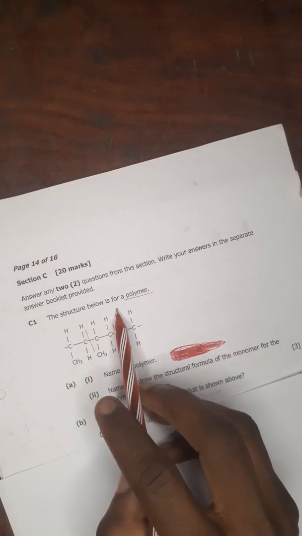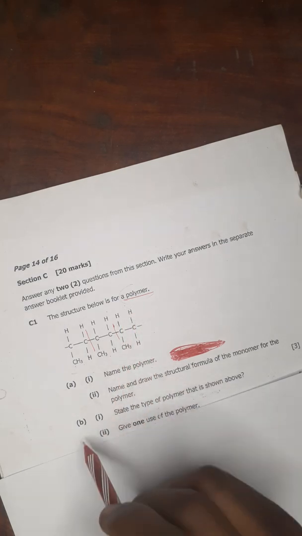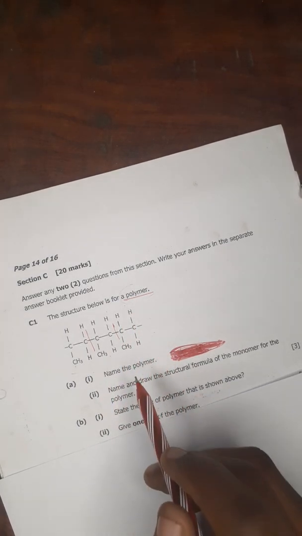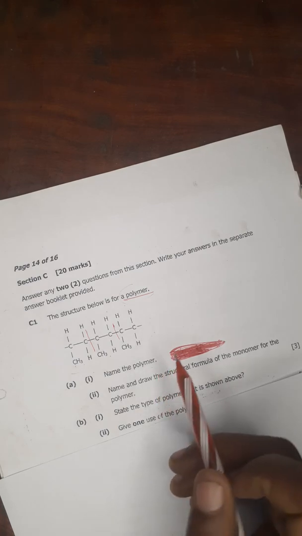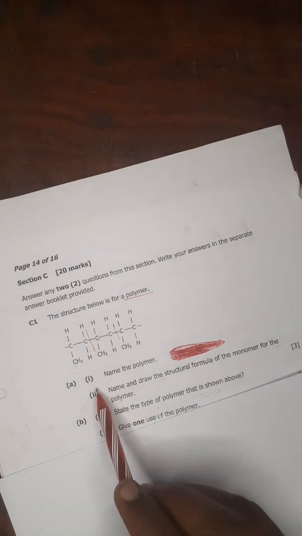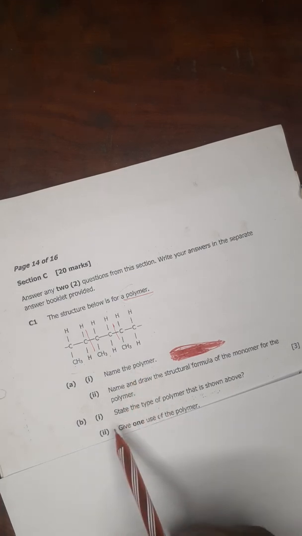Okay, the structure below is for a polymer. A polymer is a complex compound which is formed from small units which are called the monomer. So the first question is, name the polymer. What is the name of this polymer?